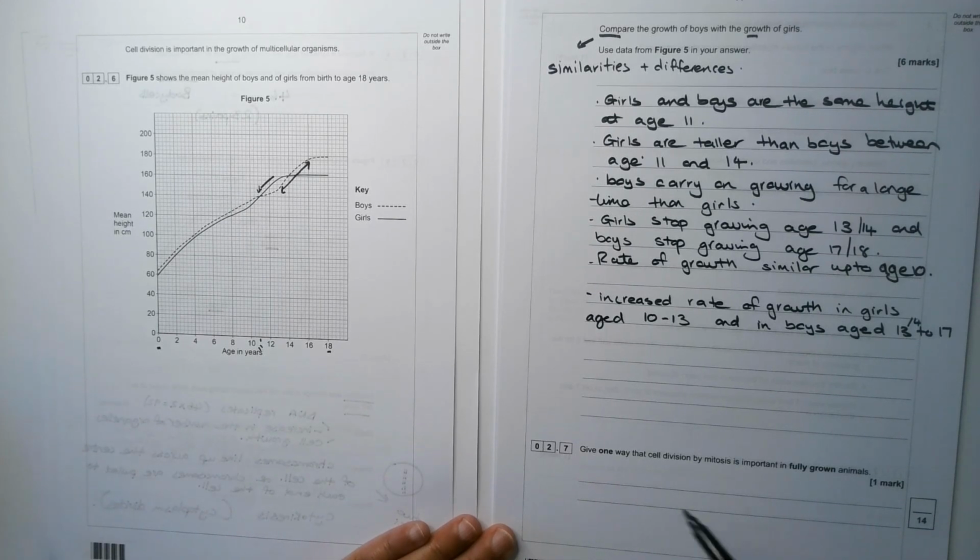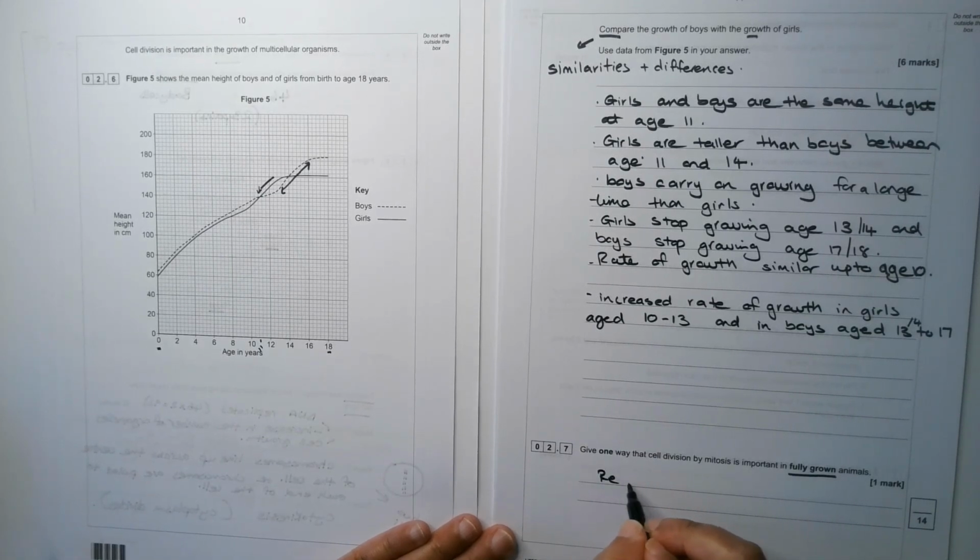So 2.7, give one way that cell division by mitosis is important in fully grown animals. Be careful, it's in bold. It means the animals have fully grown, but why is mitosis still important here? How is mitosis being used here? Here, growth has occurred, so this must be about repairing.